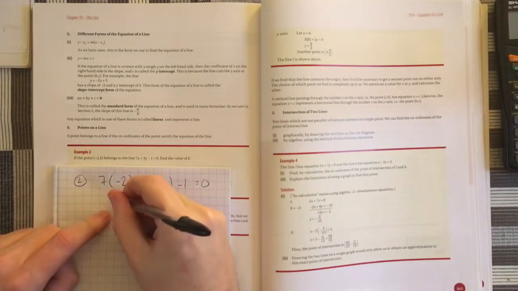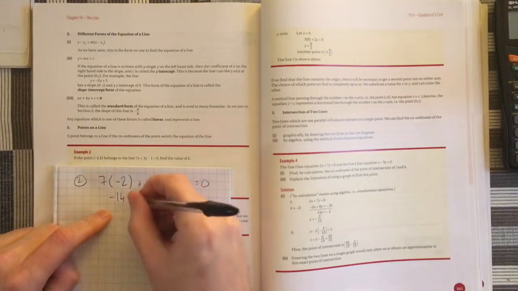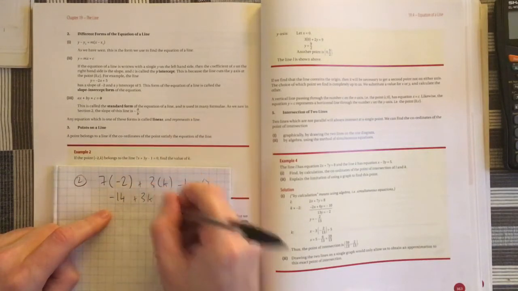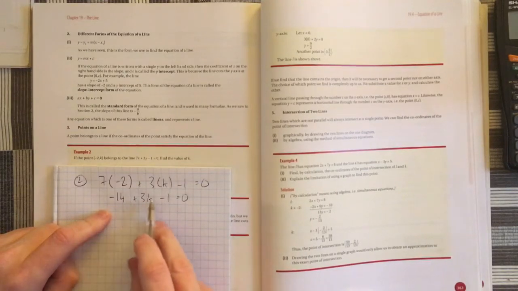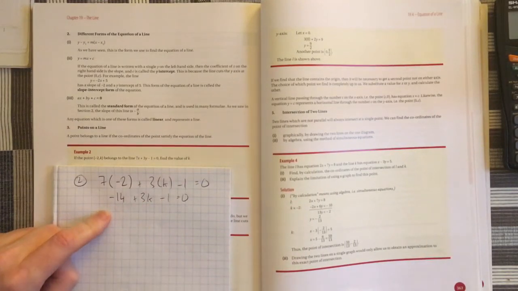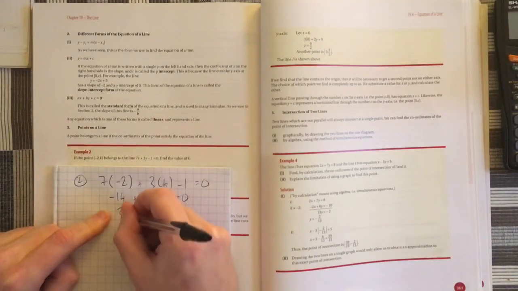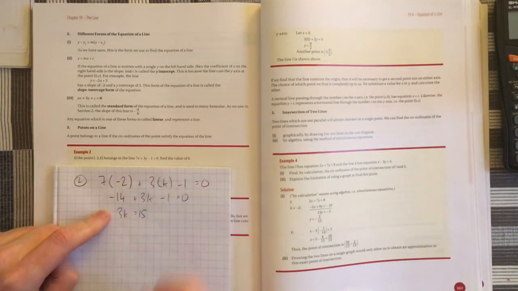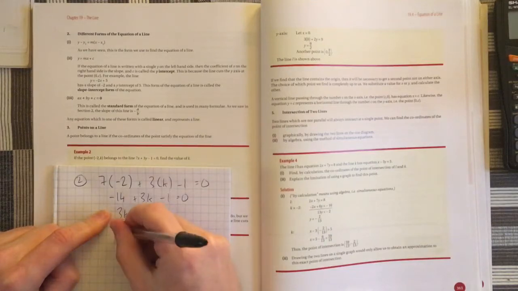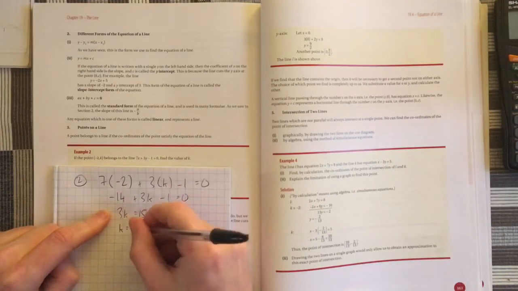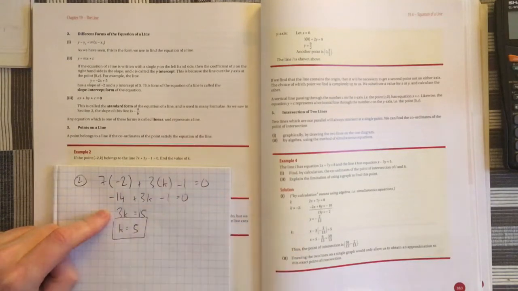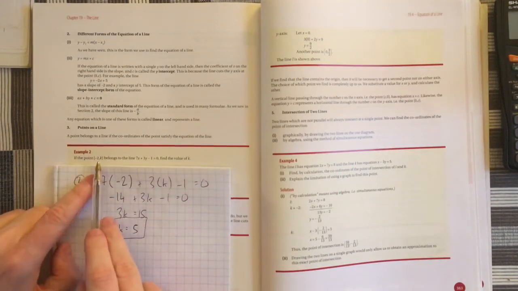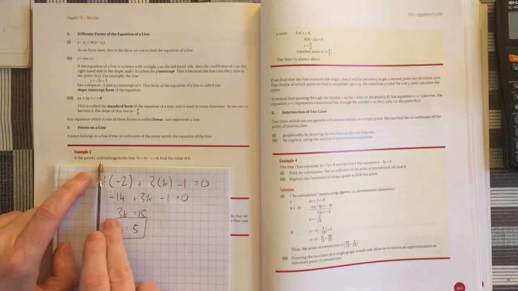7 times minus 2 is minus 14. 3 times k is 3k. Minus 1 equals 0. Minus 14 minus 1 is minus 15. Bring it over, it becomes plus 15. So 3k is equal to 15. Divide across by 3 then, and k is equal to 5. All right, so my point was minus 2, 5.